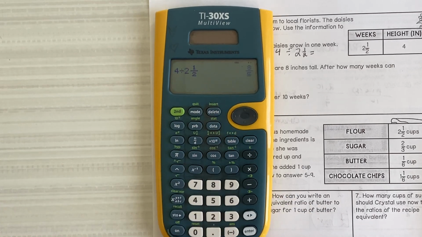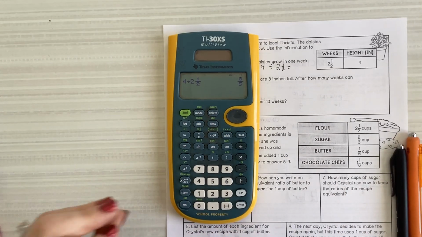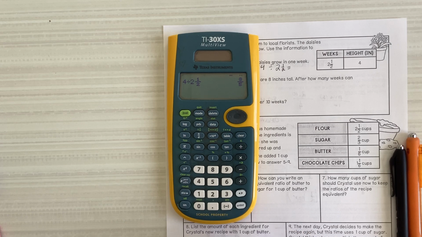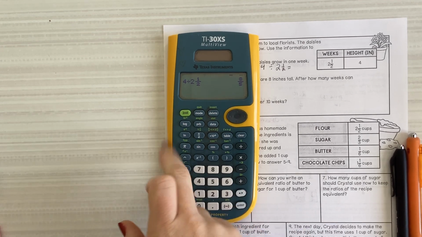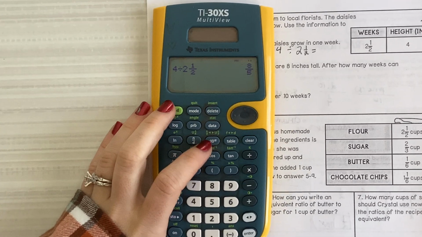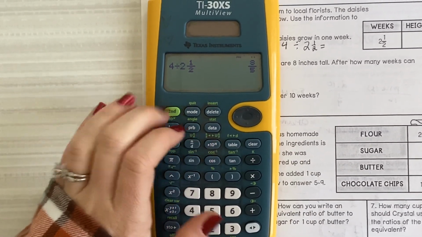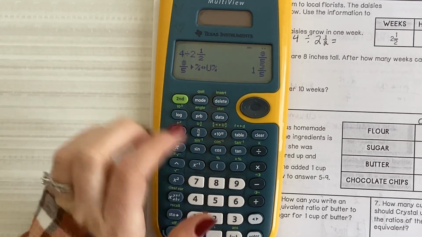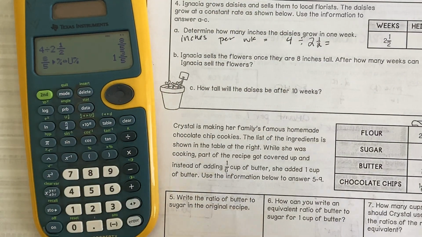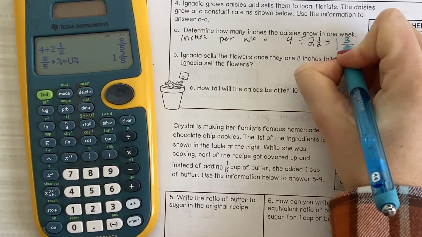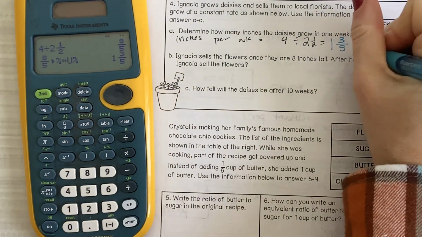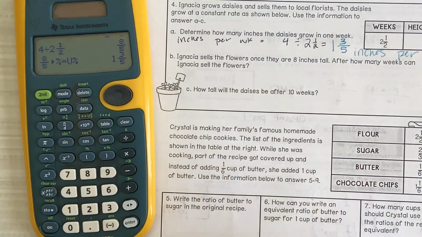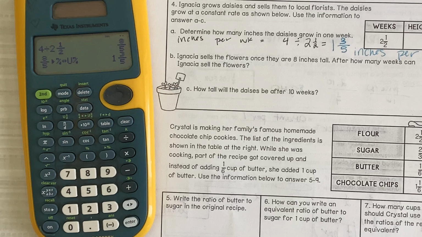Oops. And then I don't really want to deal with 8/5. We don't think of it as 8/5 weeks, right? So these arrow buttons let you convert between things. So I'm going to do second, and then this one is going to change it to a mixed number, 1 3/5. And that was inches per week. So every week that flower will grow 1 3/5 inches.